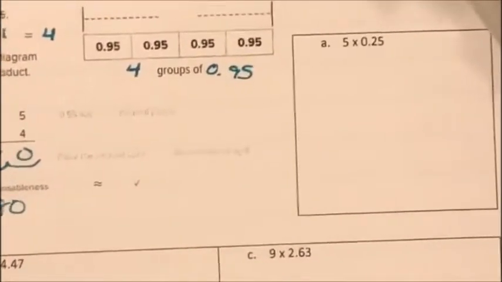There are 3 try-it problems on this page. Go ahead, pause the video, and try out the try-it problems. When you come back, we will go over the answers.